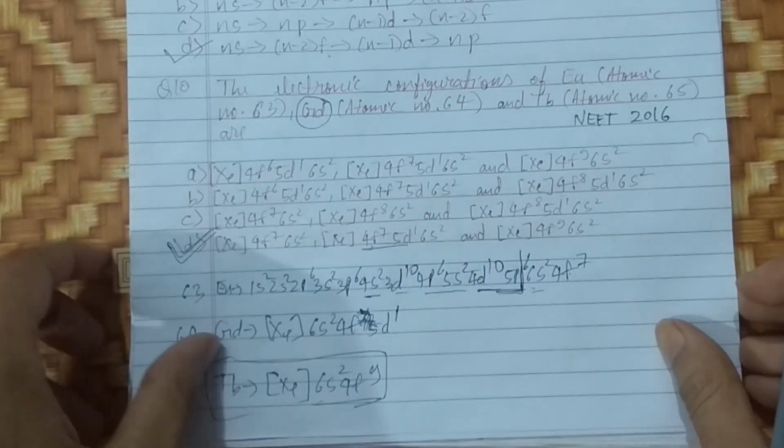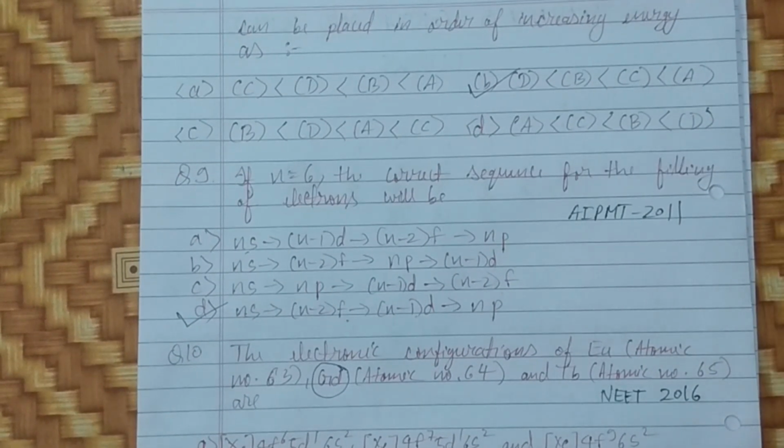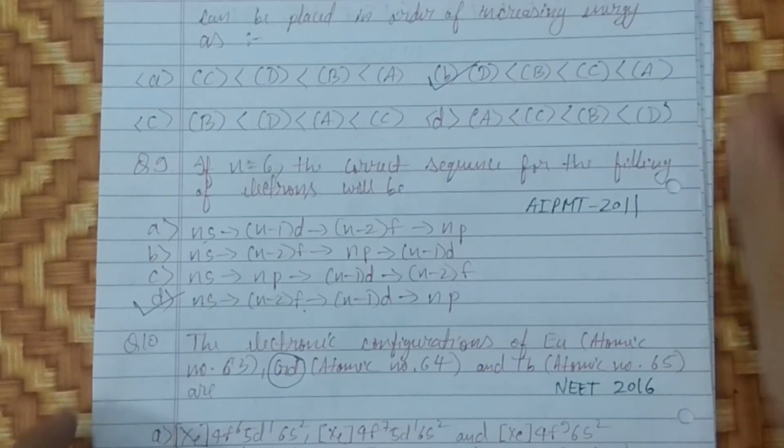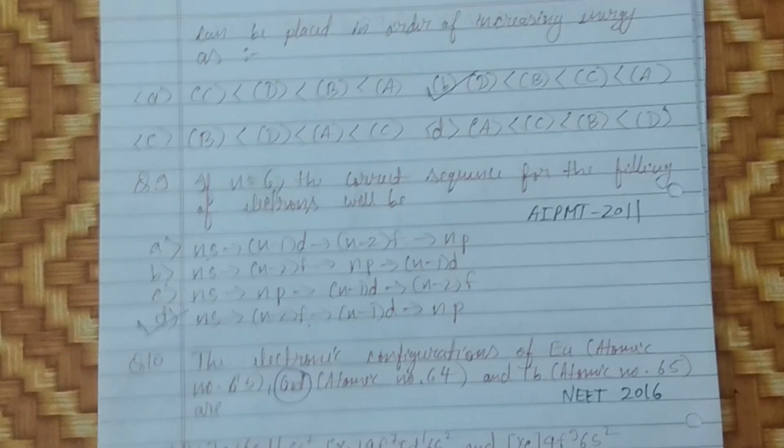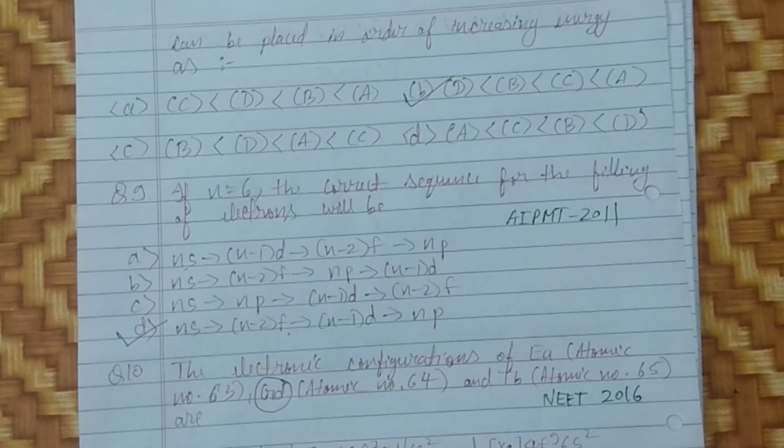All right, so I would like to conclude the video. We have learned the Aufbau principle, which states that electrons should be filled in order of increasing energy, and the orbital which is lower in energy will get filled first before the orbital of higher energy. We studied the n plus l rule, which states that the orbital with a higher value of n plus l will be higher in energy. And if the value of n plus l for two orbitals is the same, then the next rule was that the one with the higher value of principal quantum number will be higher in energy.